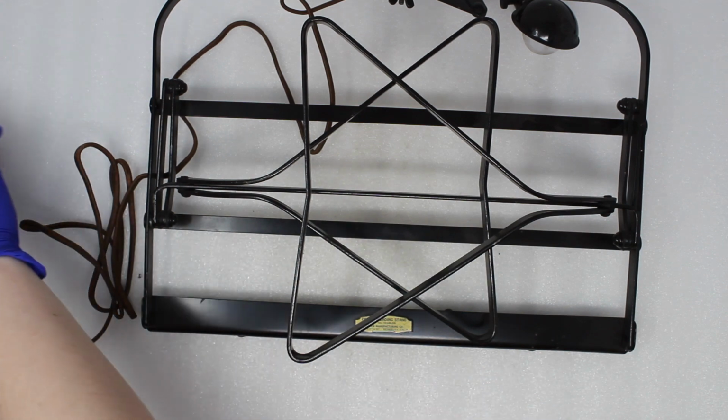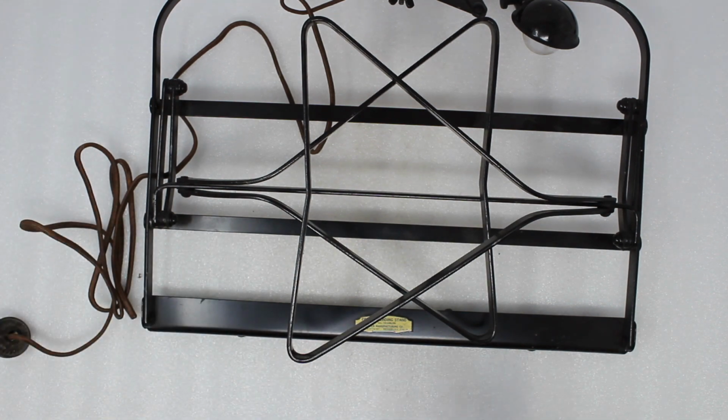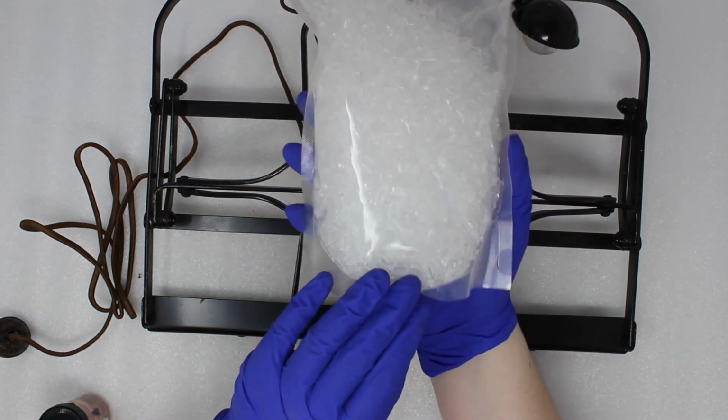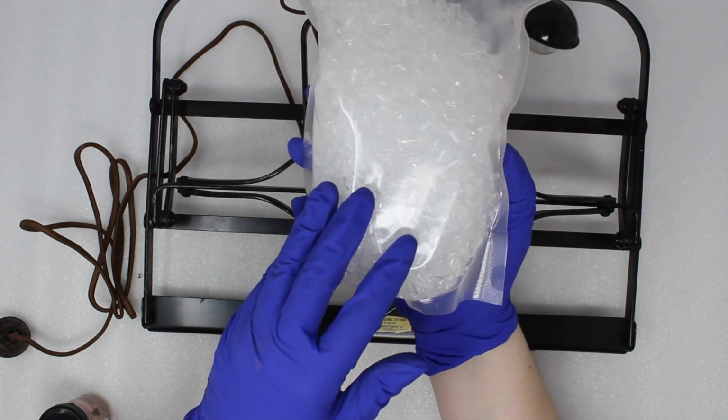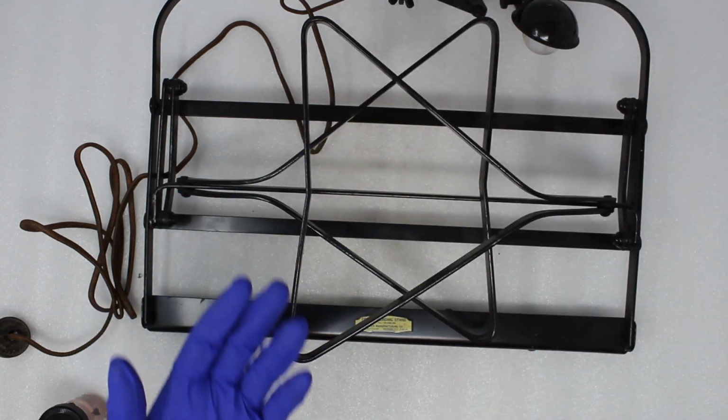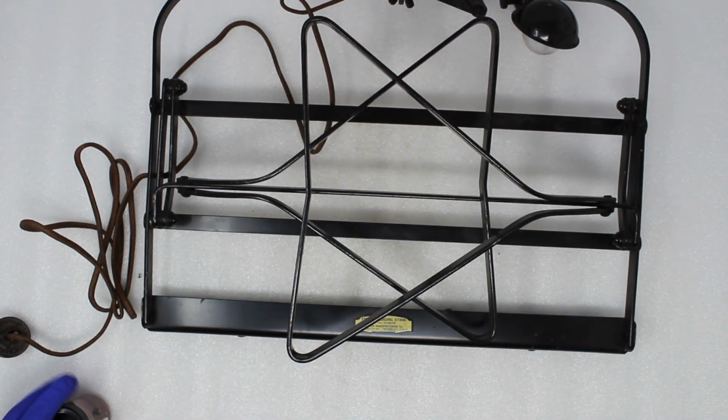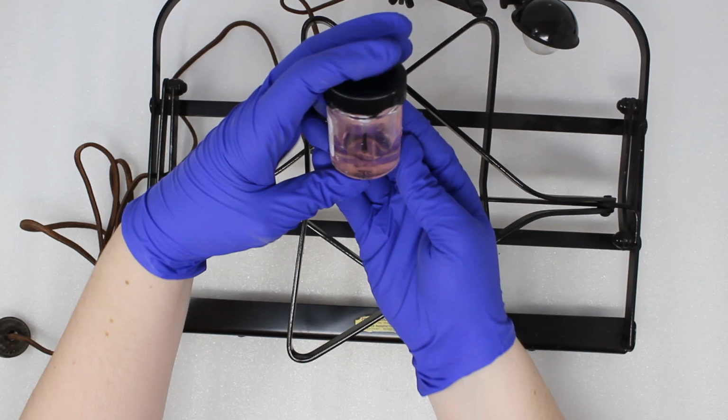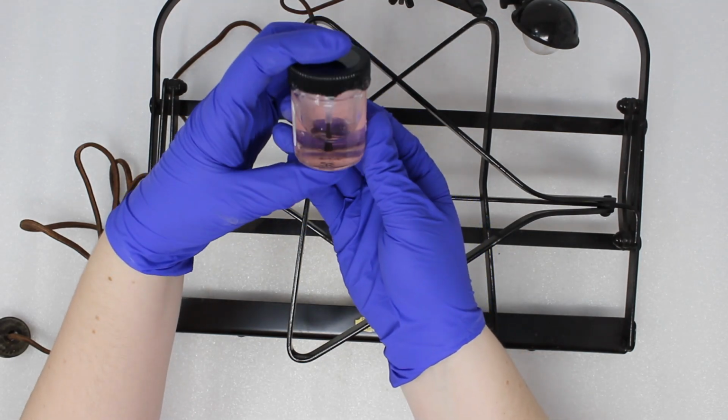So we use a special product called Acryloid B72. It is an adhesive. It comes like this, small clear pellets. So what we do is we melt those in acetone and it turns into this liquidy substance. I know the container isn't pretty, but it gets the job done.